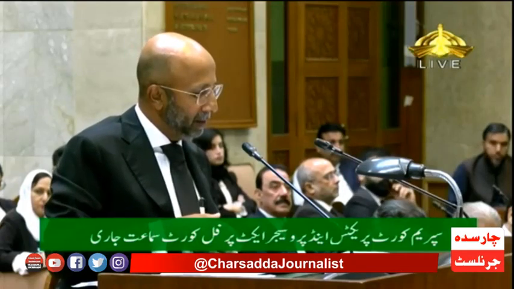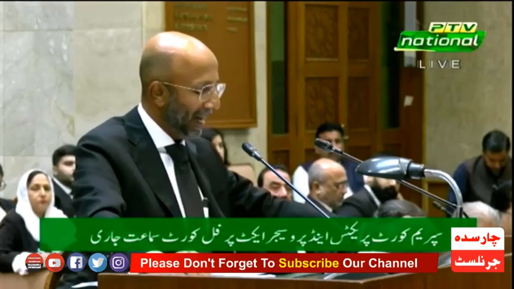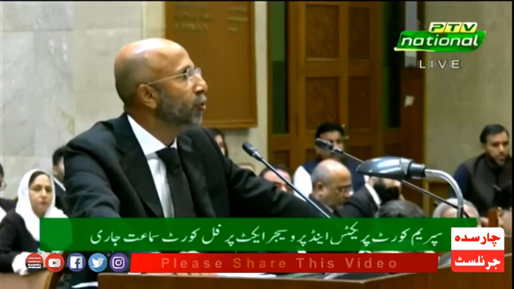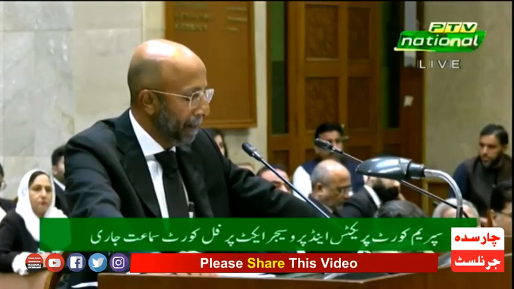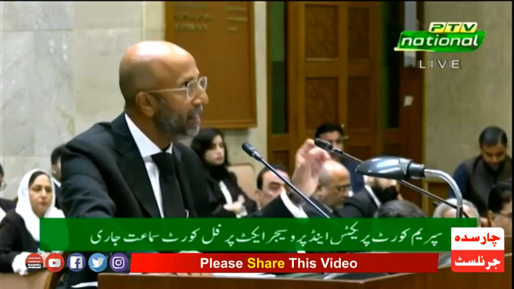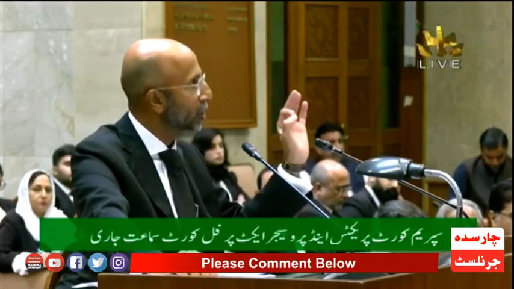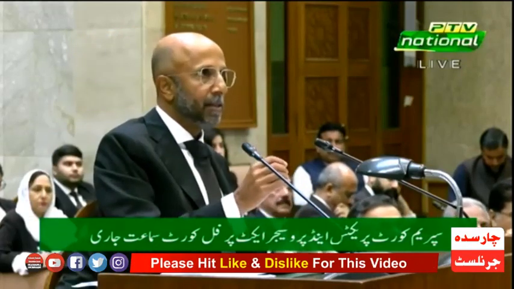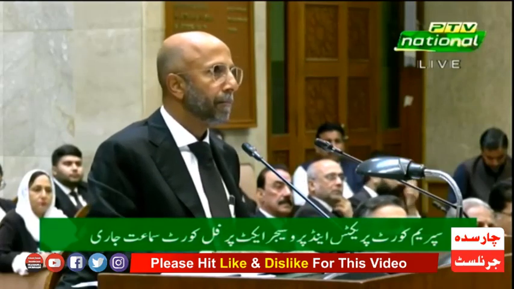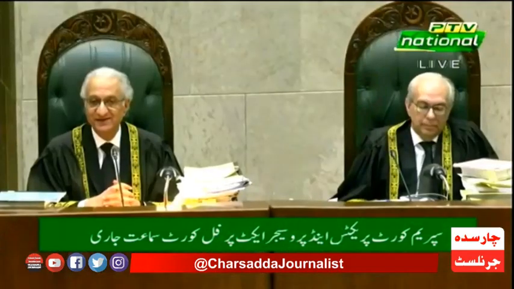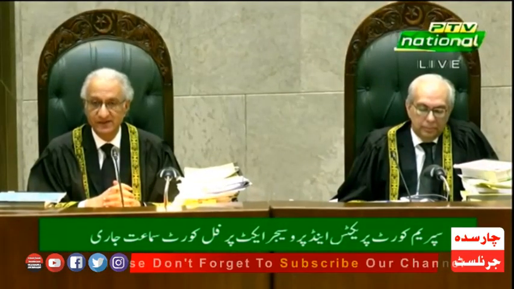Entry 58, matters which under the Constitution are within the legislative competence of the Parliament or relate to the Federation. Matters which under the Constitution are within the legislative competence of Parliament. You see, if you go by that argument, then there is no need for any other entry in the legislative list. Just this one entry would cover everything.